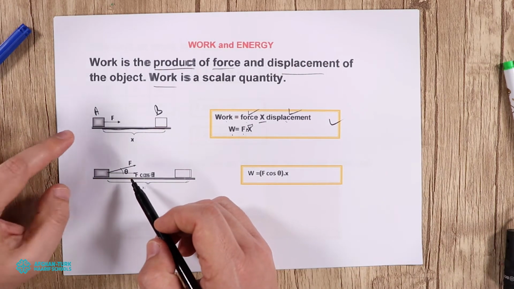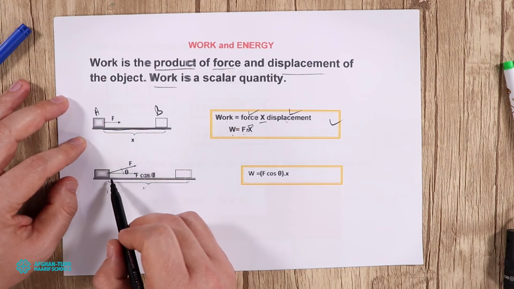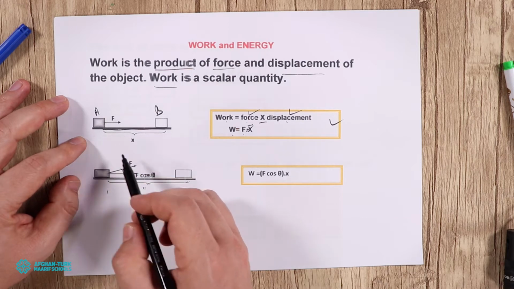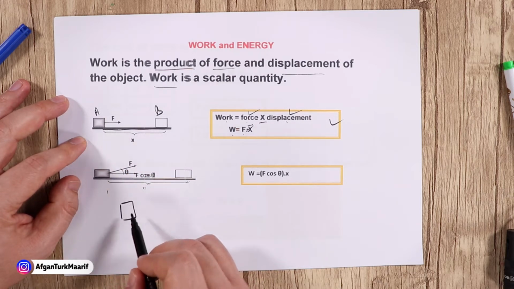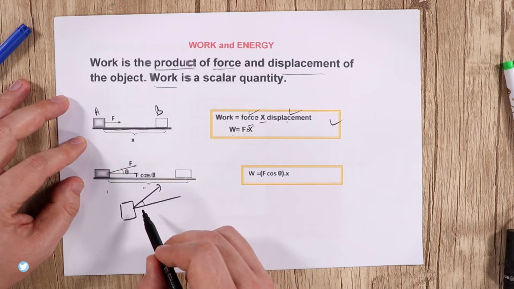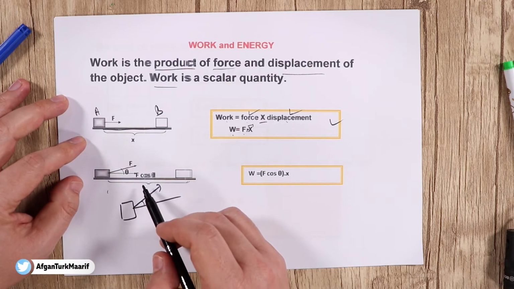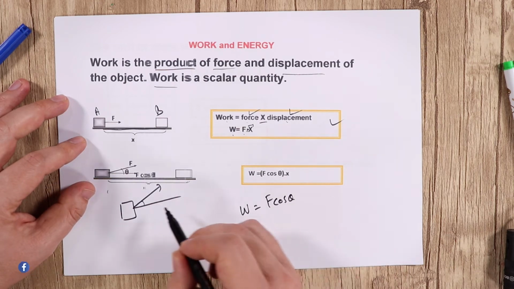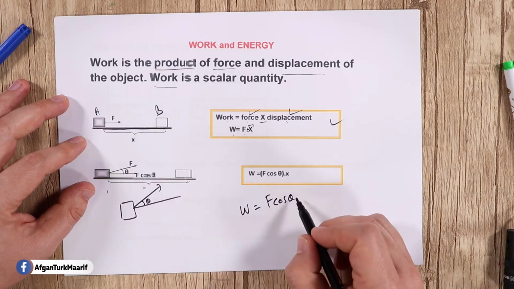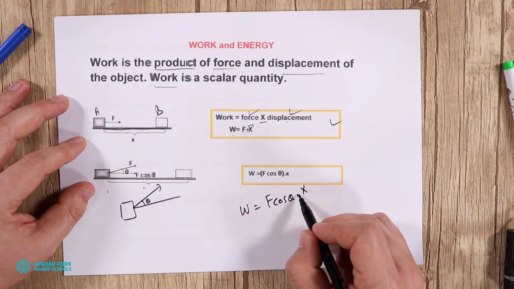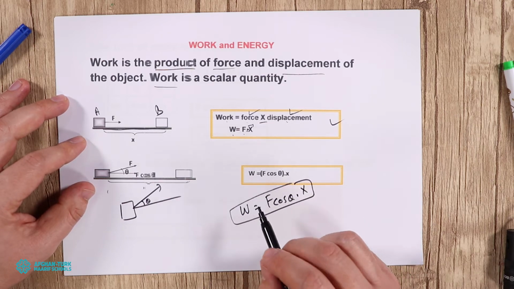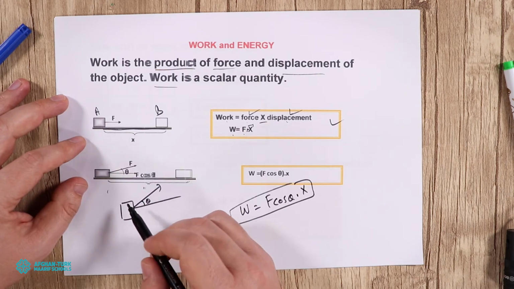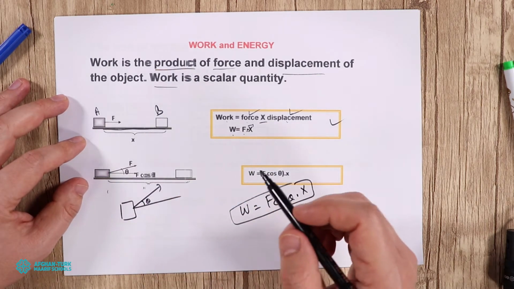But if the force is not exactly at 0 degree or 180 degree, and we apply the force at some angle, then we use the formula W is equal to F cosine theta multiplied by x, the displacement. We use this formula if we apply the force on an object at some angle.